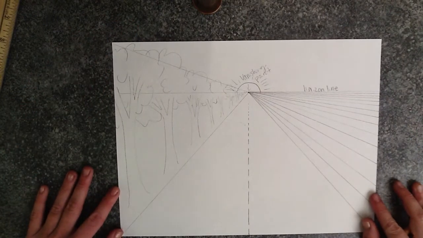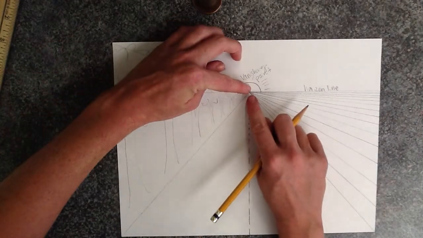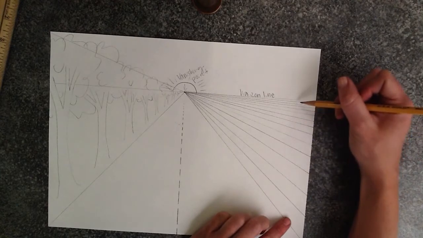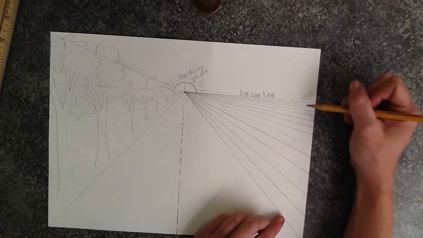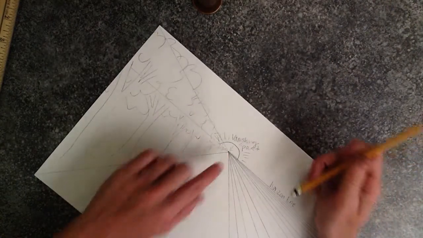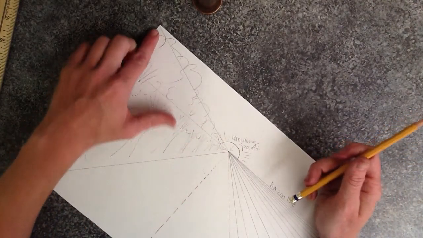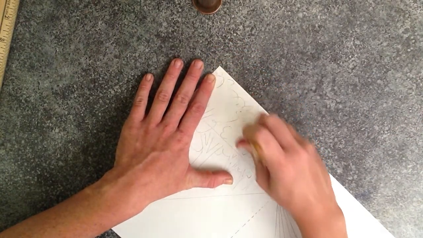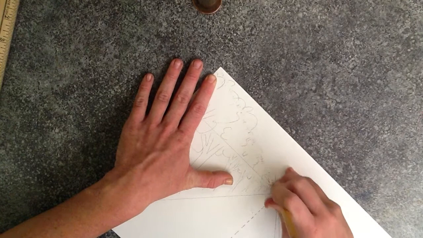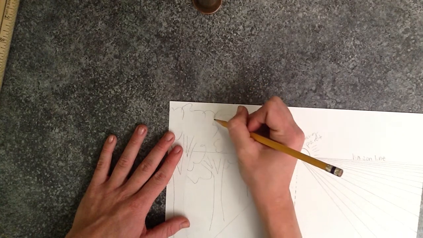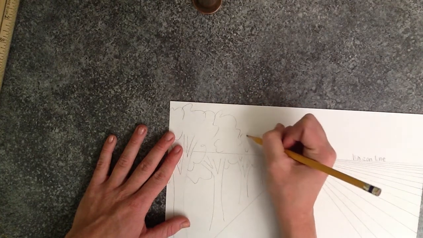My trees are getting smaller as they recede into space, just like the spacing between my field is getting smaller as it recedes into space. This diagonal line that I showed you to draw very lightly, I'm now going to go back and erase it. And go back and edit my tree from the line that I erased.